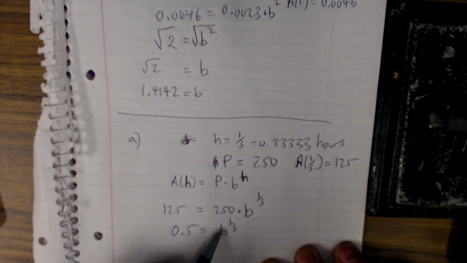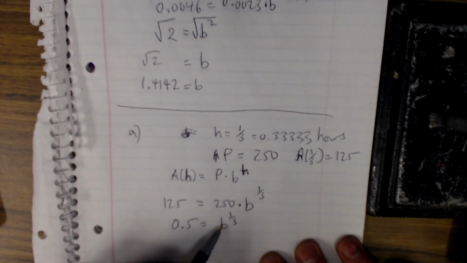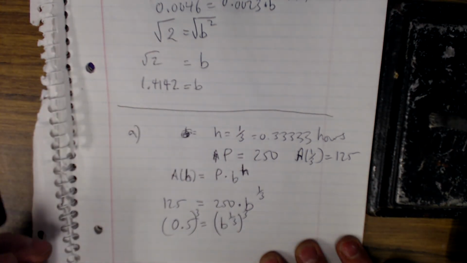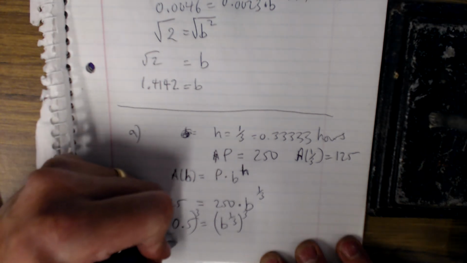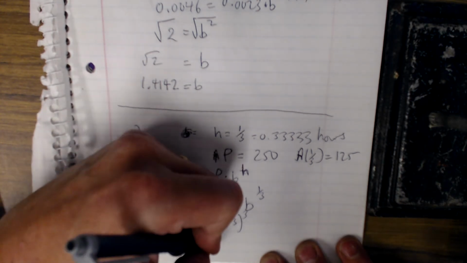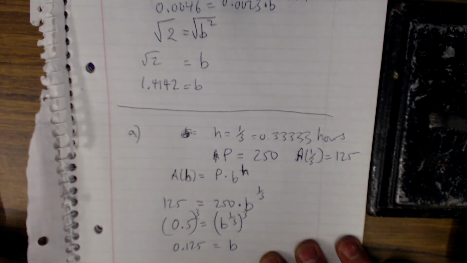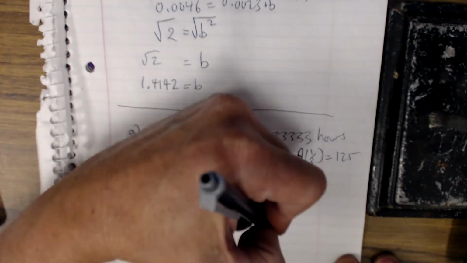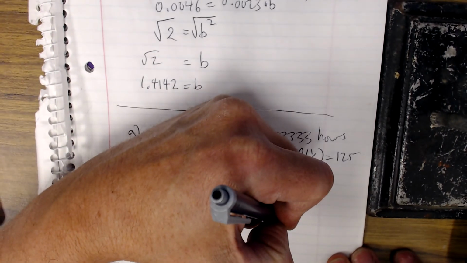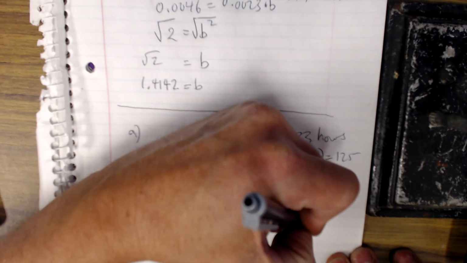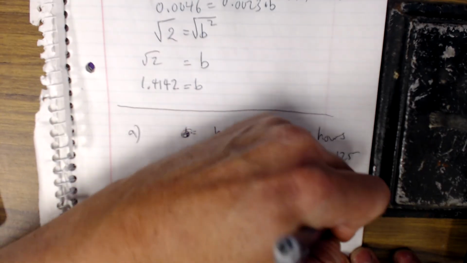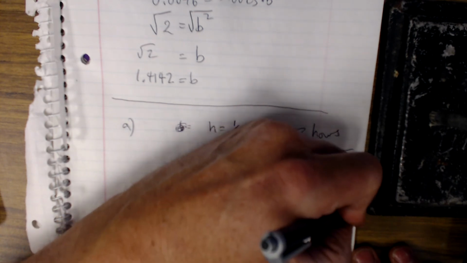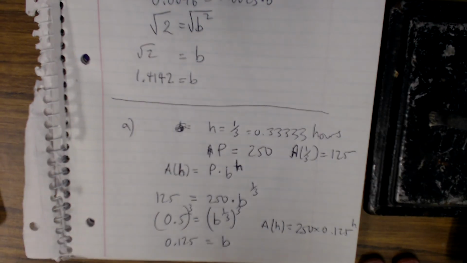And what kills the 1/3 power? You can use logarithms, but I'm just going to cube both sides. When I cube both sides, I'll get 0.125 equals b. And then it looks like you're okay with the other part of it. So my function will be A of h equals 250 times 0.125 to the h. Hopefully that helps you.